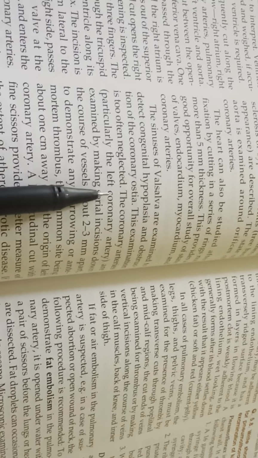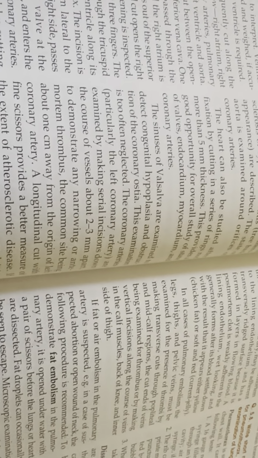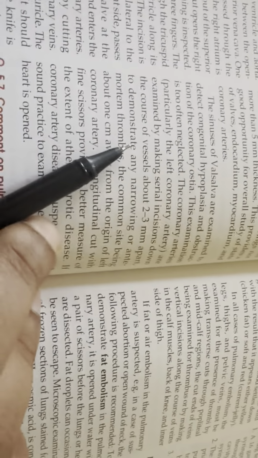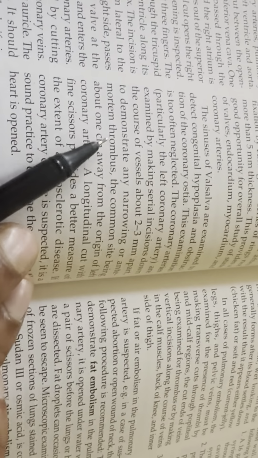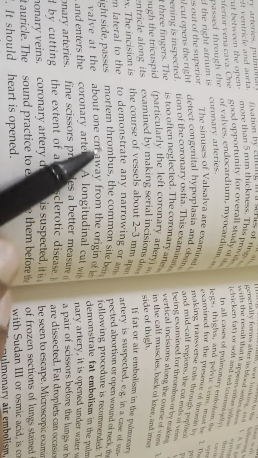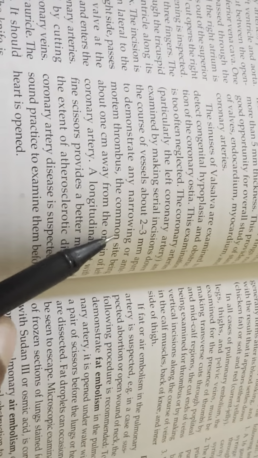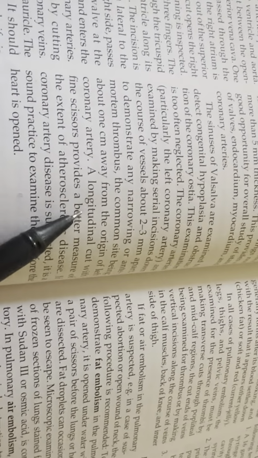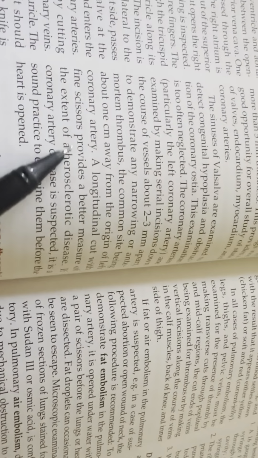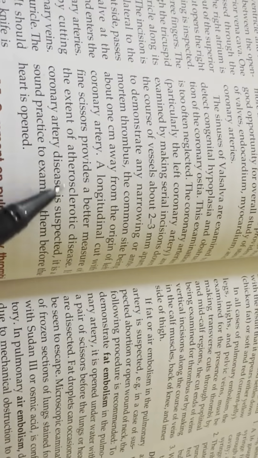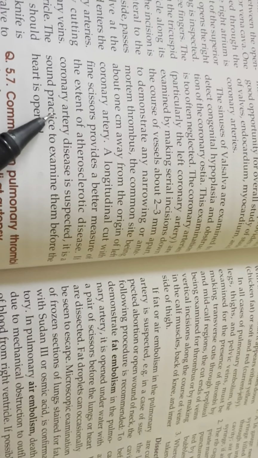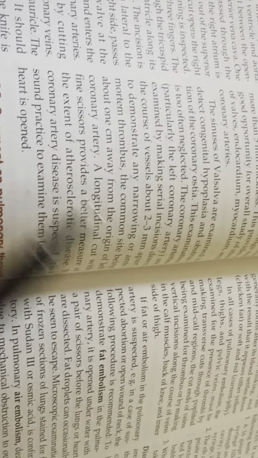Coronary arteries, particularly the left coronary arteries, are examined by making serial incisions down the course of vessel about 2 to 3 mm apart, to demonstrate any narrowing or important thrombus, the common site being about 1 cm away from the origin of the left coronary artery. A longitudinal cut with the fine scissors provides a better measure of the extent of the atherosclerotic disease. If coronary artery disease is suspected, it is a sound practice to examine them before the heart is opened.